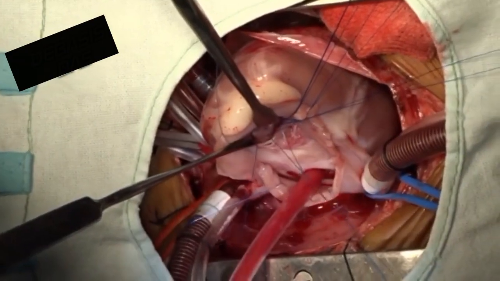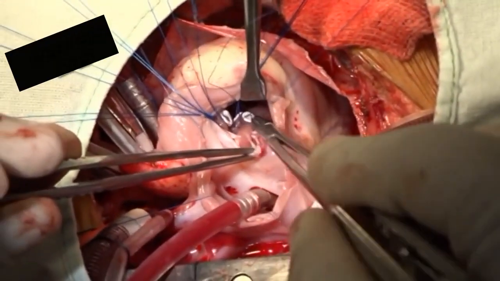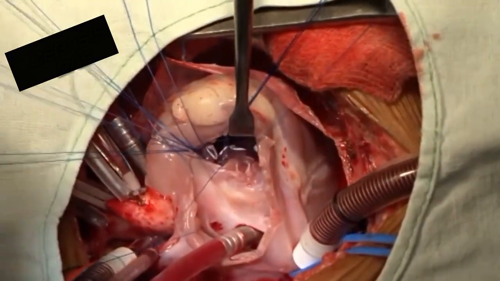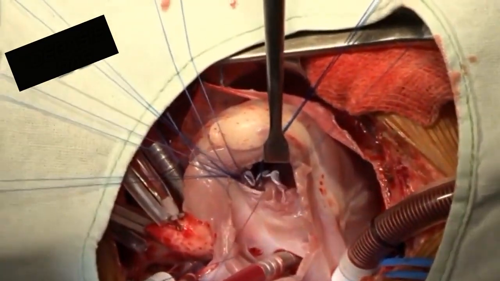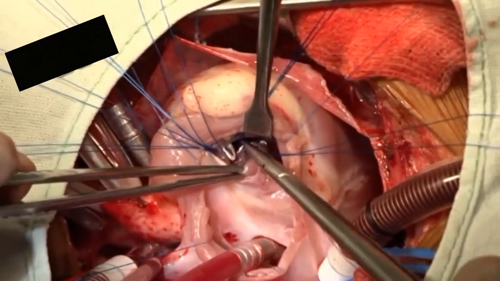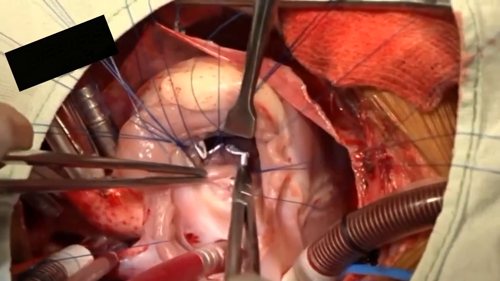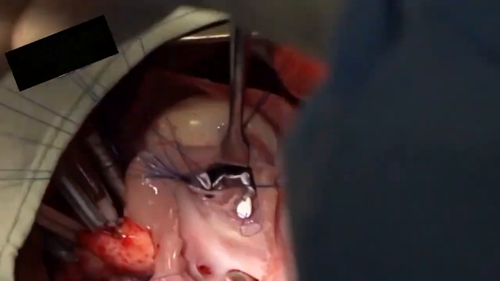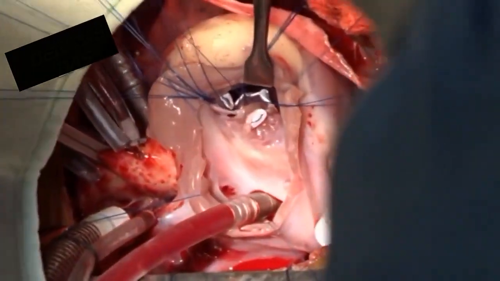Multiple interrupted pledgeted sutures are passed through the VSD margin. At this stage, we are taking the sutures through the posterior-inferior margin of the VSD, and we have to be conscious of the bundle. The inlet portion of the VSD will be tackled later.